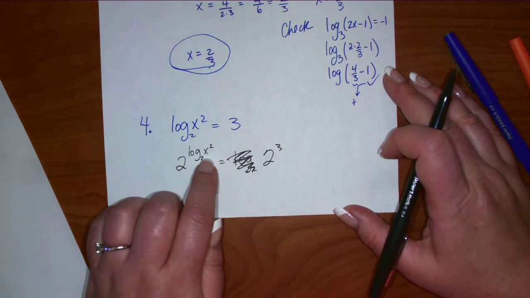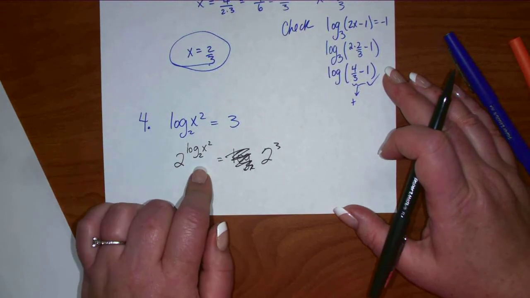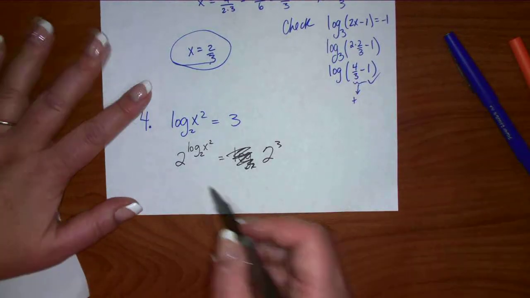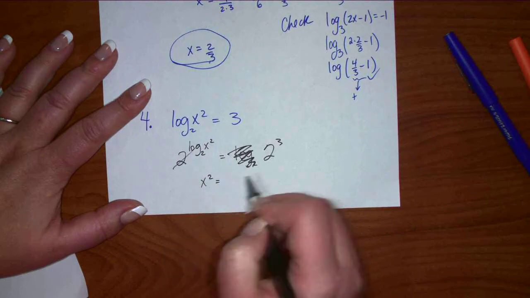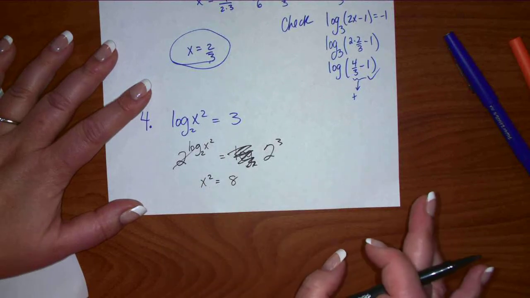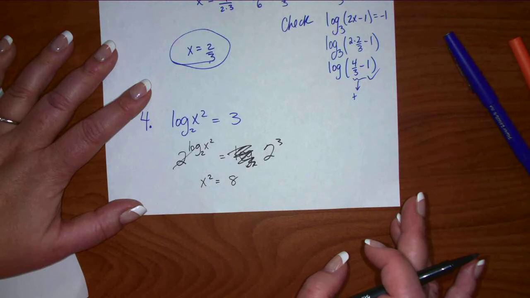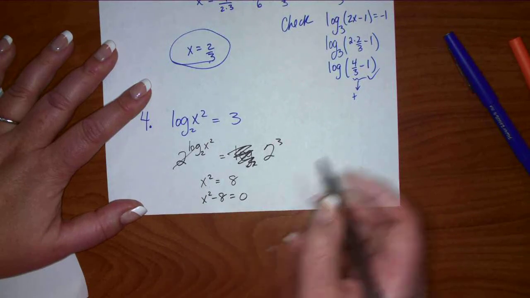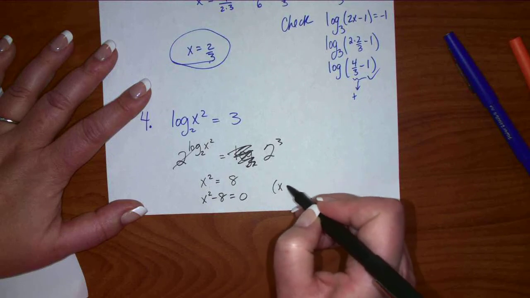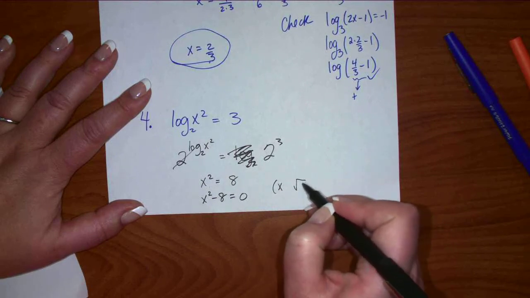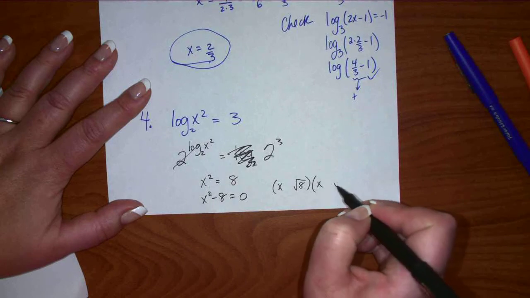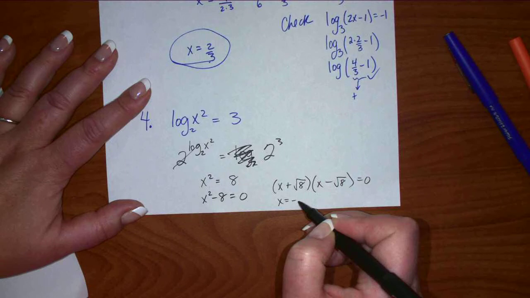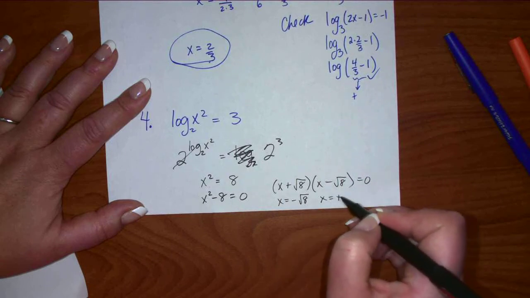And you're writing that whole thing as an exponent, right? So it should be a big 2 so that you can write that all as an exponent. So they cancel, and we get x squared equals 8. How do we solve that? x squared minus 8 equals 0. Difference of squares. What's the square root of 8? It doesn't work nice, so we just leave it that way. So x equals minus root 8. x equals plus root 8.